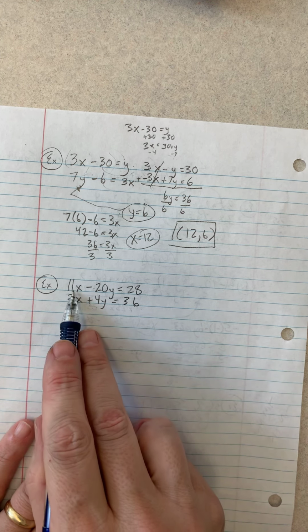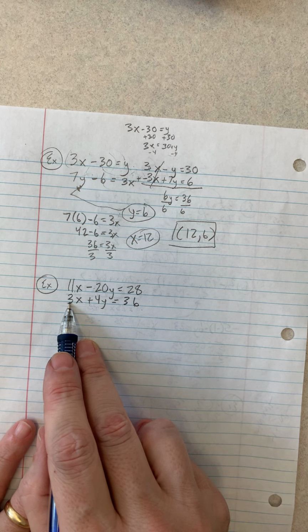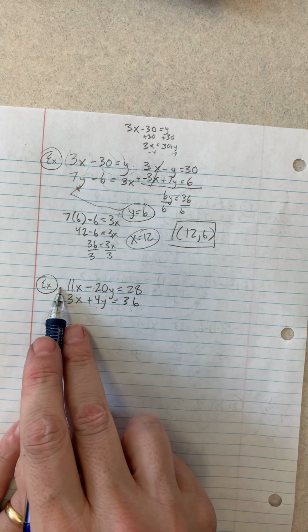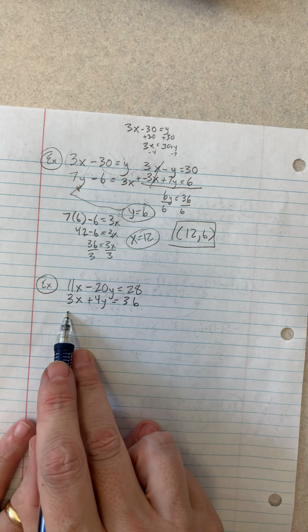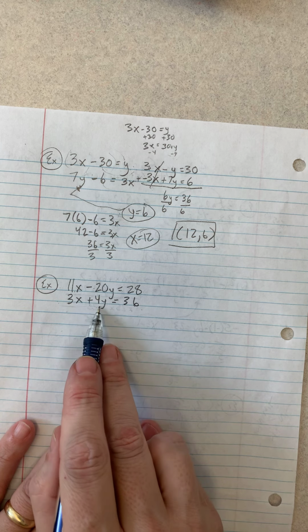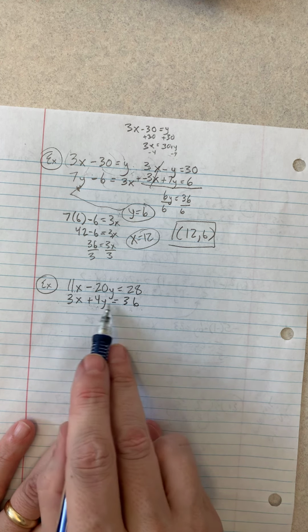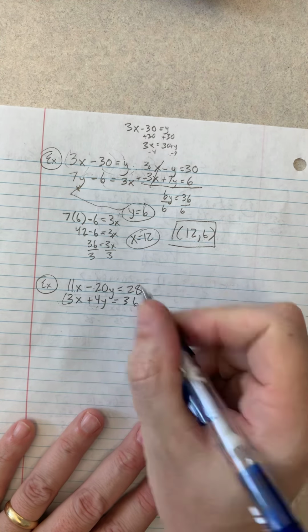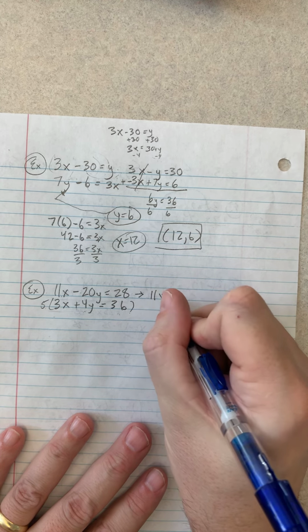I could also work with this. If this was a 33, I would have to multiply this by 3, this by 11. One of them would have to be negative, so they'd eliminate. A little too labor intensive. If I've got these opposite signs, this is what I'm probably going to work with the majority of the time. Just depends on how it comes out, but you are free to choose. I think it's easier if I just take this and multiply by 5. This equation would stay the same.